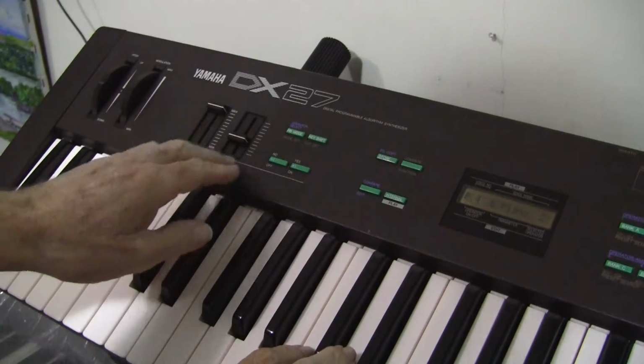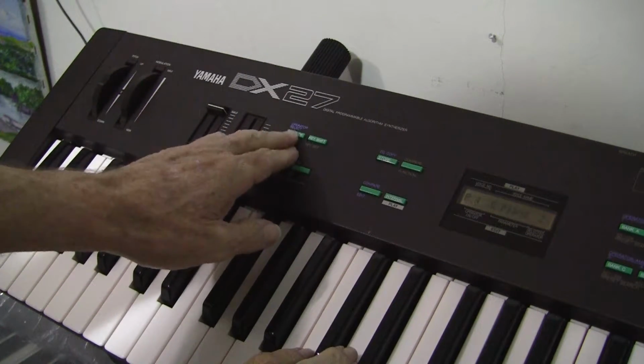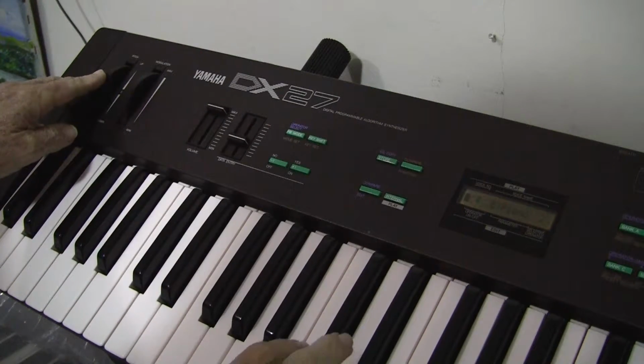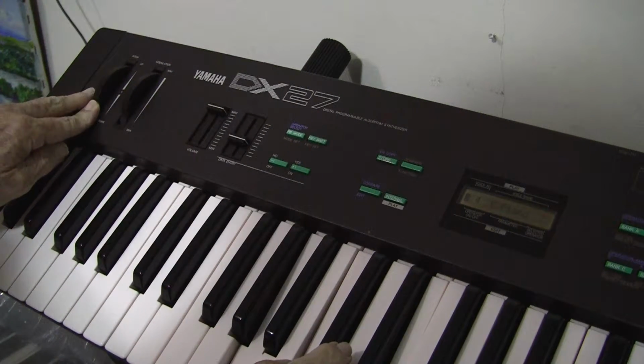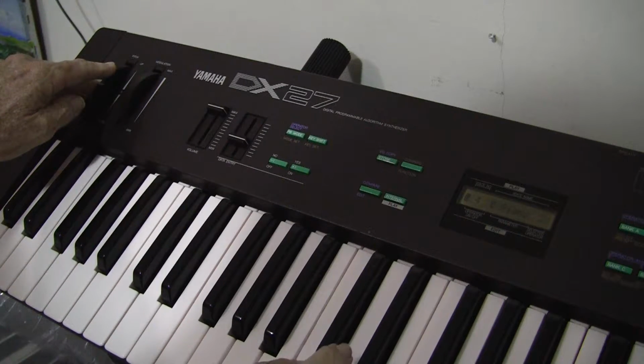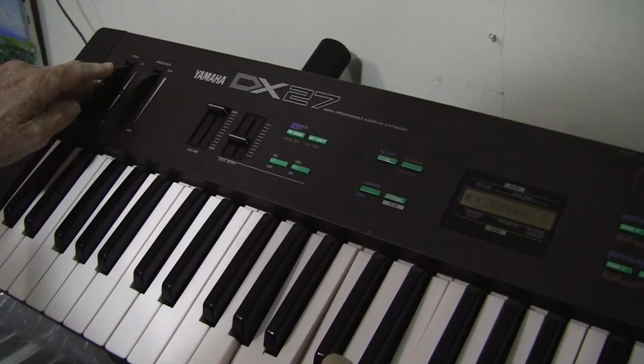Now when we engage the pitch bend mode by pressing the pitch bend mode button and we bend with the bender, only the lowest note of the chord will bend. Here we go with a 4-note chord.